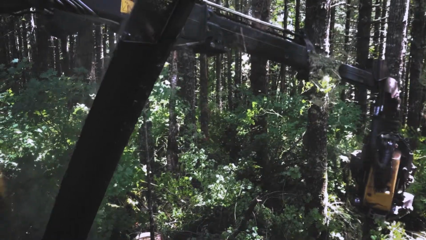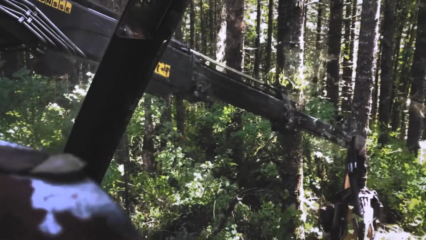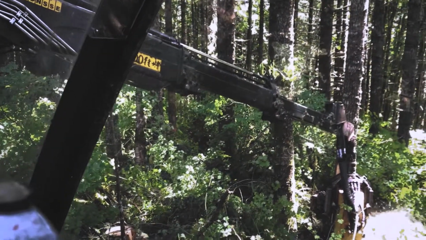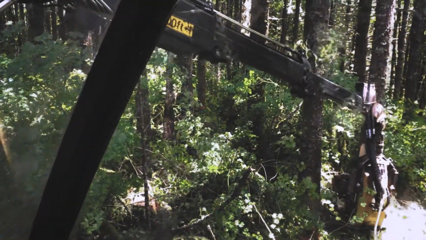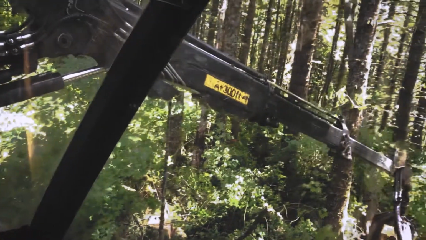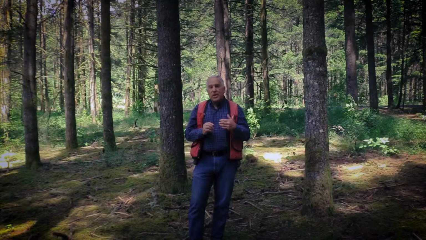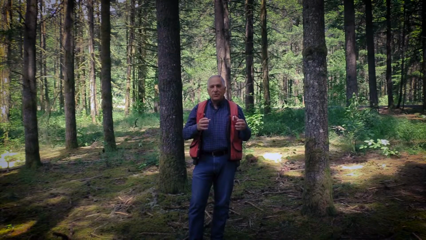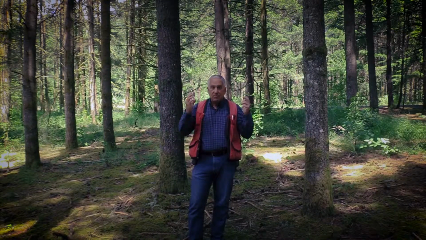that's a better take it now and send it to the mill, because otherwise in a couple of years it's going to die and you're going to lose everything in there. By removing your intermediates and suppressed, we can create more space for the better trees, the dominant, co-dominant trees, to keep on growing and maintain a healthy forest.